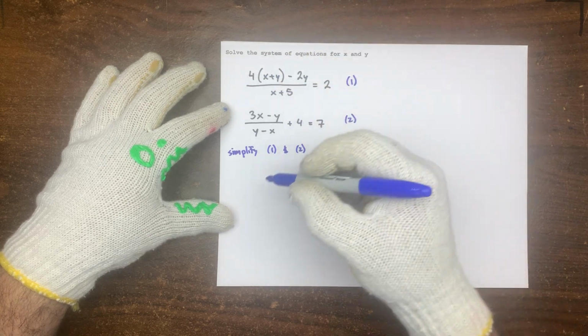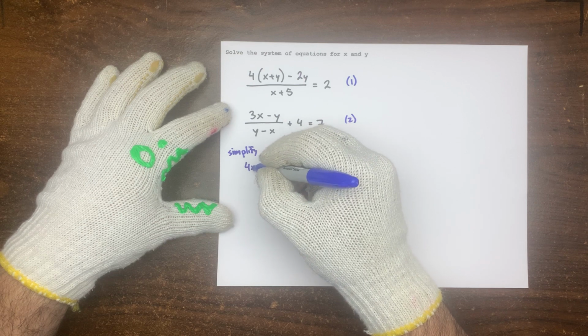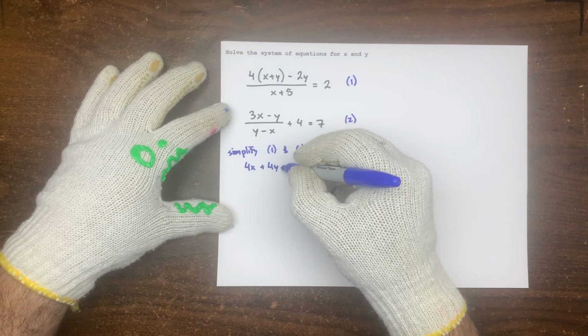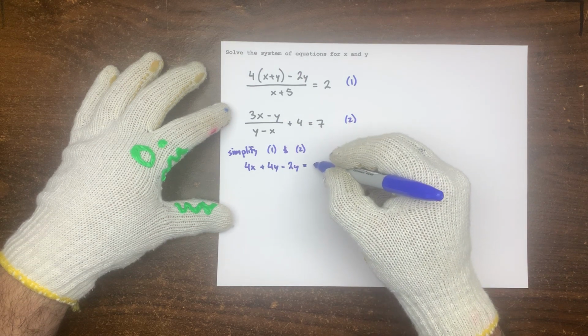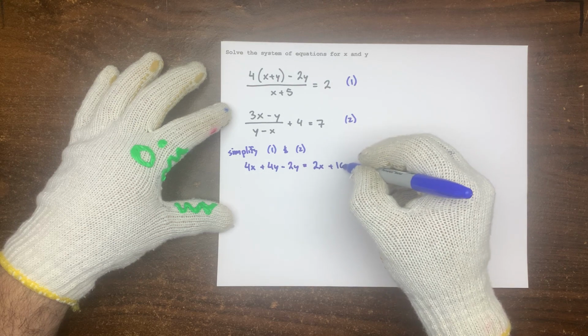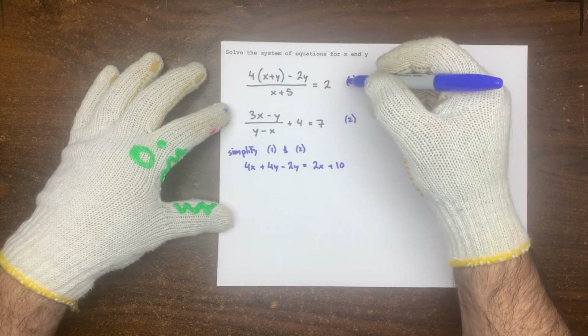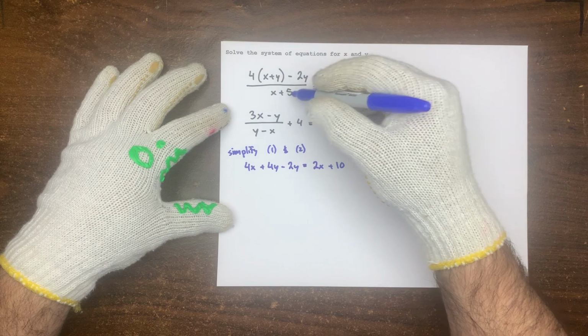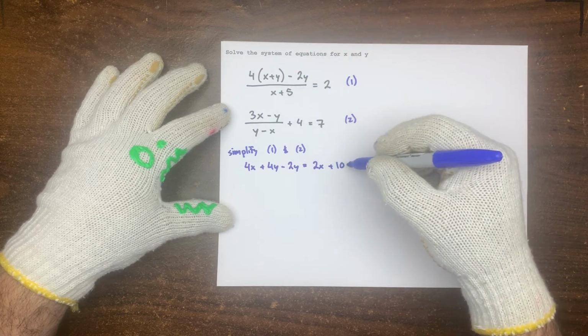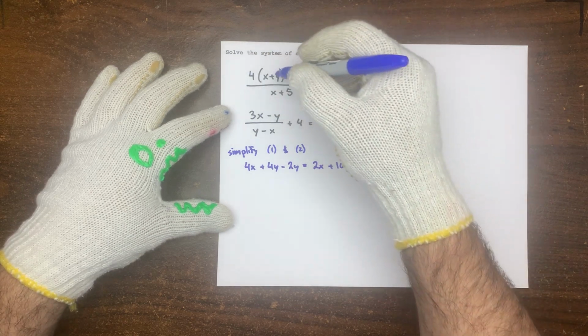Okay, so equation 1 here, first thing I'm going to do is multiply everything by x plus 5 and expand this bracket. So I'm going to get 4x plus 4y minus 2y equals 2x plus 10. Multiplying both sides of the equation by x plus 5 gives me this side over here, and expanding this top bracket.